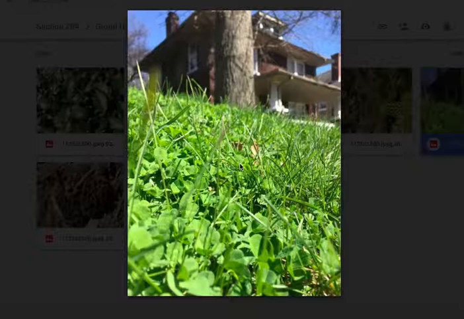Symmetry. It's not perfect, but if the image were split down the middle, it would be pretty even on both sides, making it symmetrical. Foreground and depth. Like mentioned before, the grass takes up the foreground of the image, while the house and tree are in the background, adding depth to this picture.